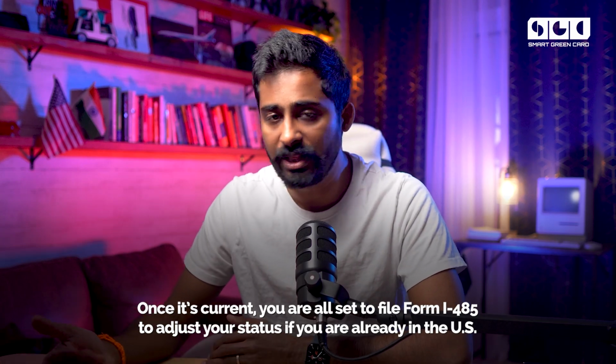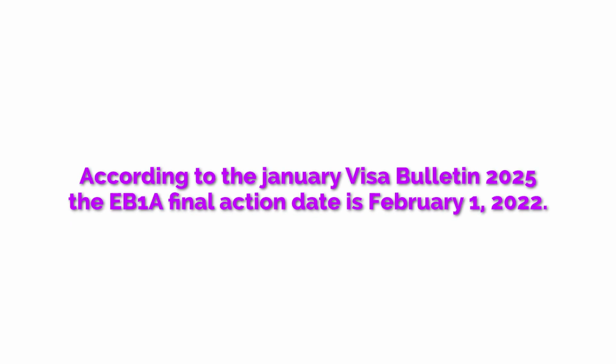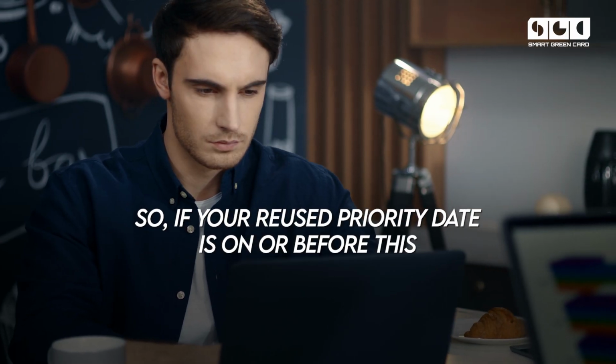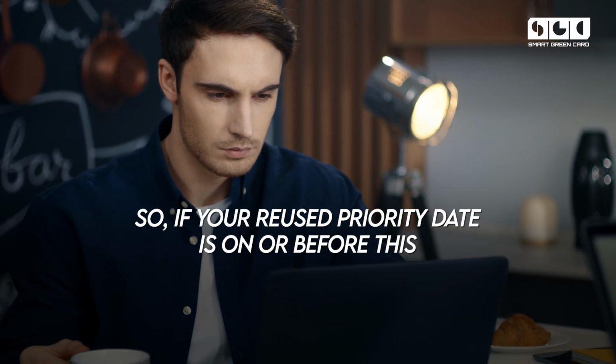And if you're already in the US, that is what you do. So, for example, according to the January Visa Bulletin of 2025, the EB1A final action date is February 1st, 2022. So, if your reused priority date is on or before this, you can go ahead and file your adjustment of status with USCIS.